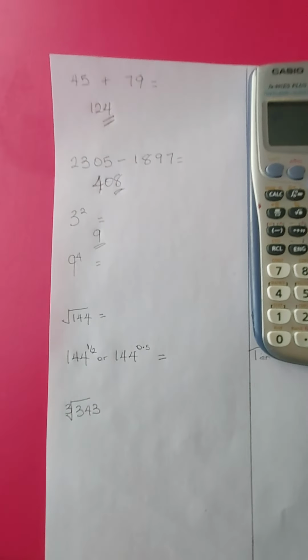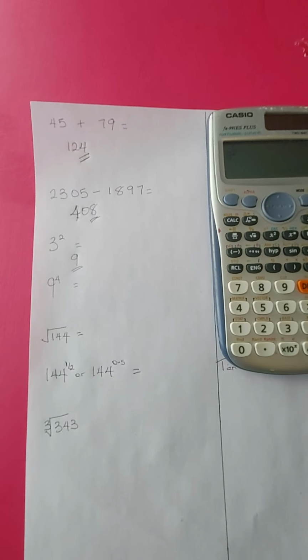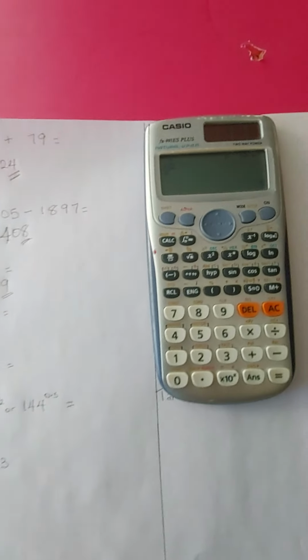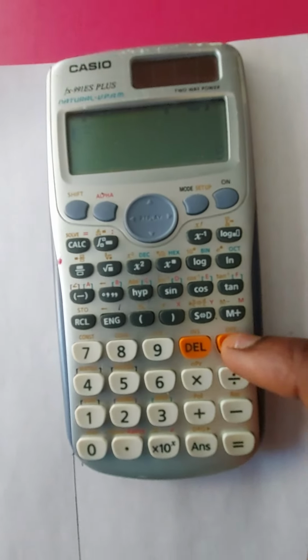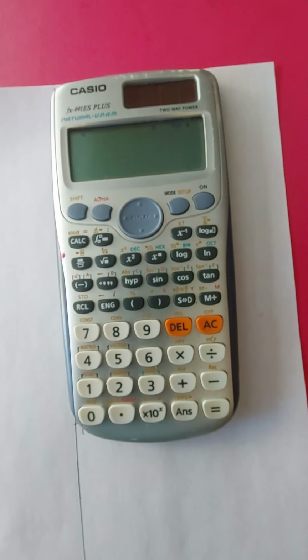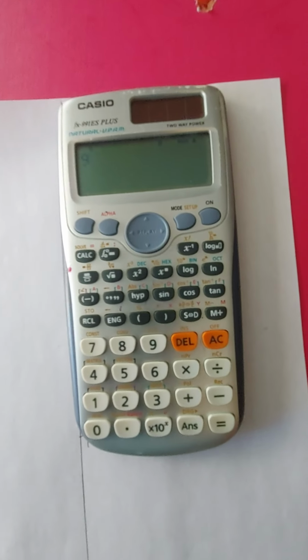So let's just say we don't want to square now. We want to have a higher power, more than 2. We want to raise 9 to the power of 4, which is very, very possible. And how do you do this on your calculator? The same thing. You press the number, make sure the cursor is back to its original position where it's blinking. You press 9, which is the number you want to raise to the power of 4.